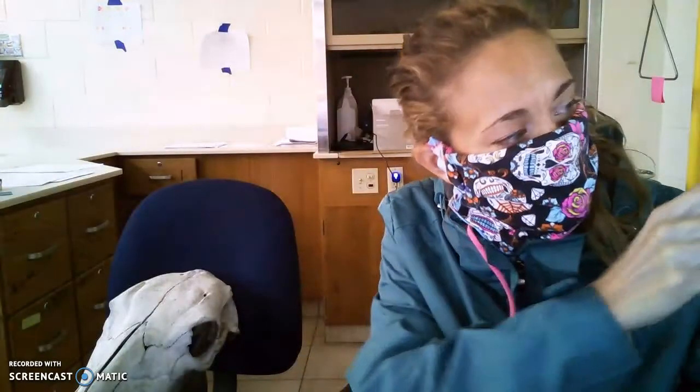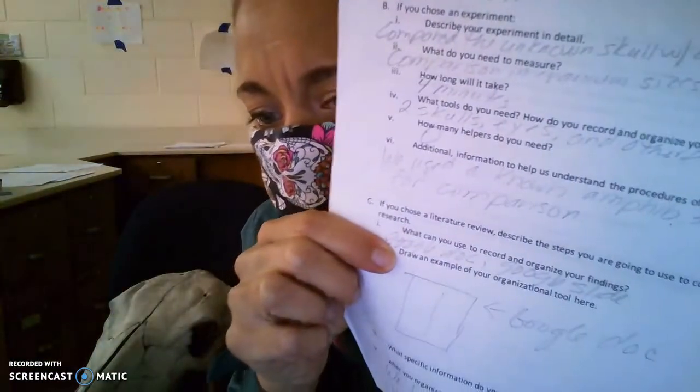You might put them into a Google Doc, like I drew a picture here, and make maybe 2 columns, where you'd show that we're looking at the cranium size. You'd look at this cranium, this cranium, this cranium, all the mammals in one column and all the amphibians in the other. You would be able to look at those pictures and determine which animal you thought was definitely a mammal, and see if that would support your hypothesis or disprove it. For tools, you have to fill out this little sheet. It says, what can you use to record and organize your findings?